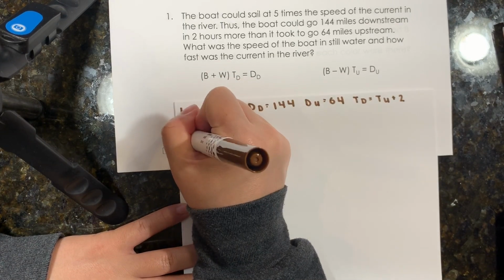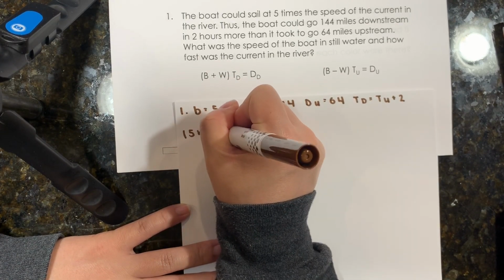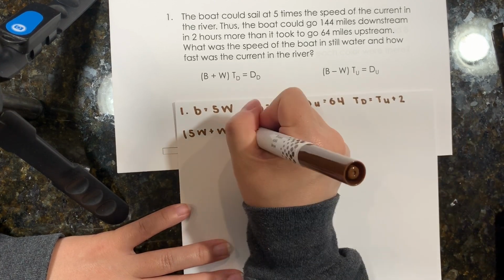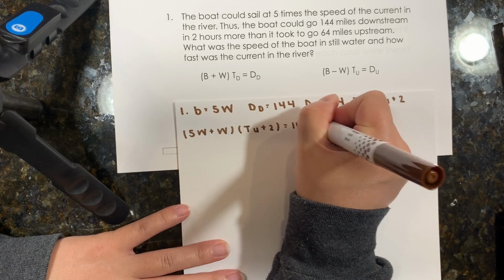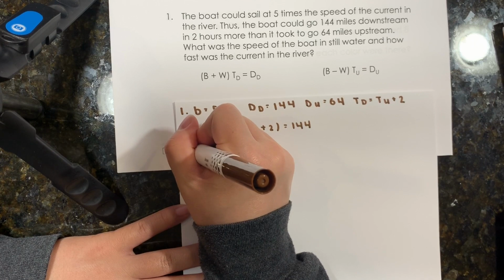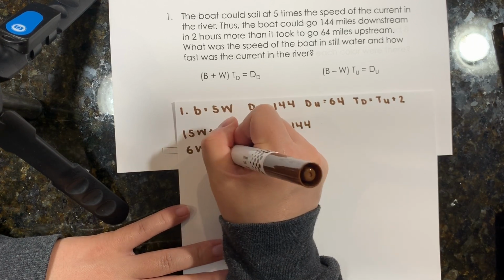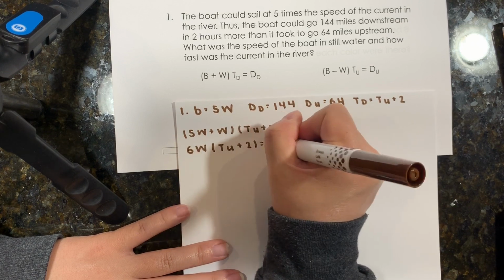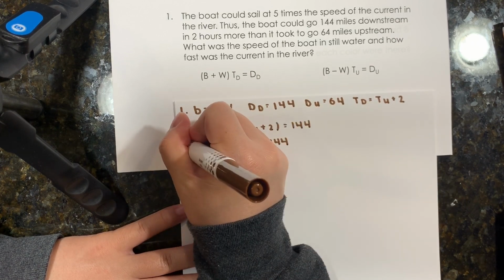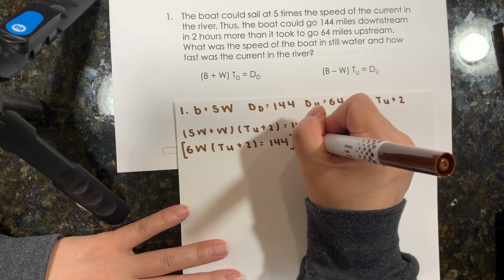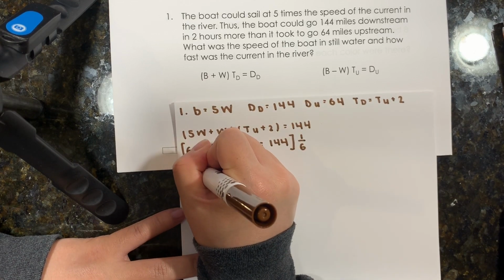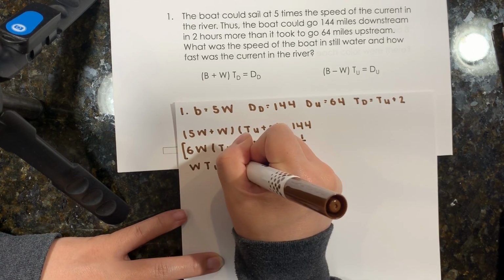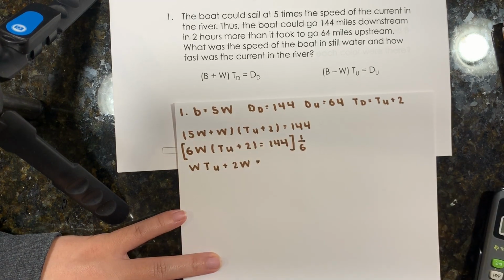So I'm going to start by plugging in 5W plus W times TD, which is going to be TU plus 2, equals 144. When I add the W's together, I get 6W times TU plus 2 equals 144. Before I distribute my W, I'm actually going to divide this whole equation by 6 and then distribute the W. So it would be W times TU plus 2W equals 144 divided by 6, which is 24.